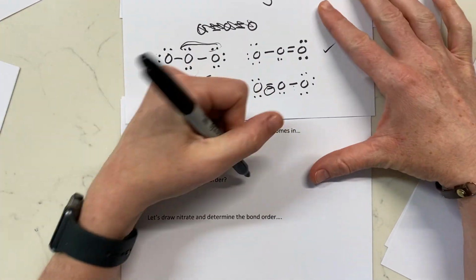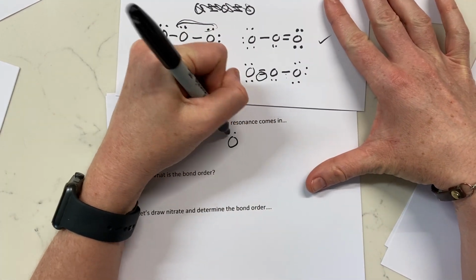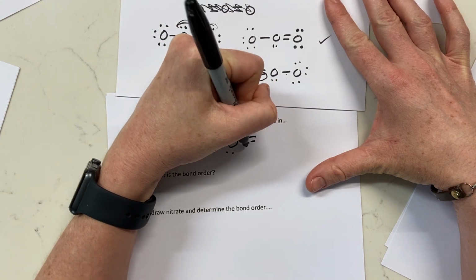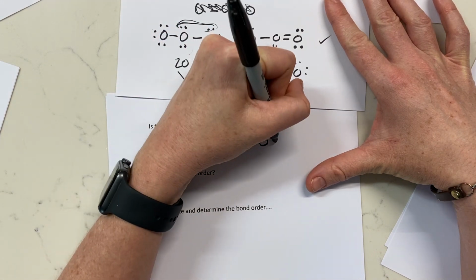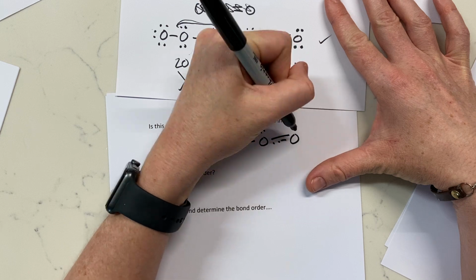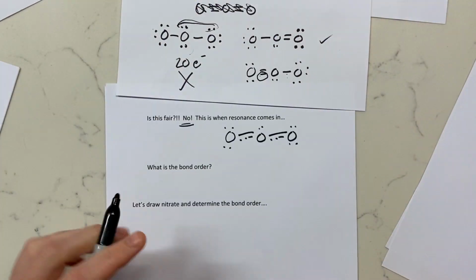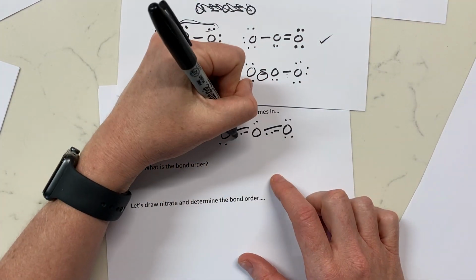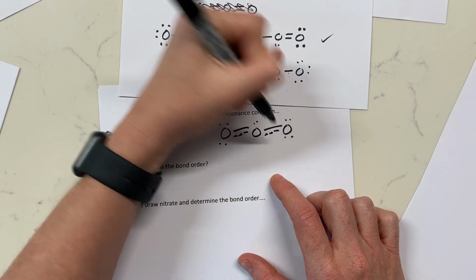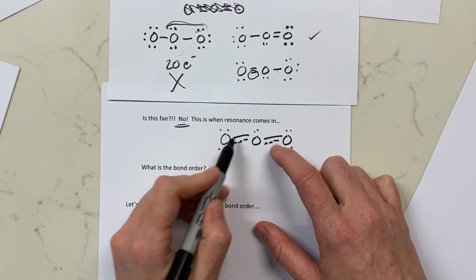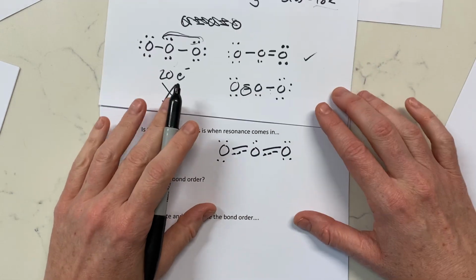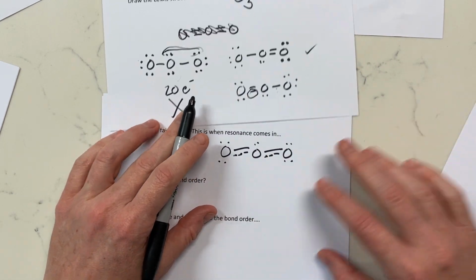And the way we represent that is with this, where this is a dashed line, not a very pretty dashed line, let me make it a little prettier, representing that there is nothing that has a full double bond.